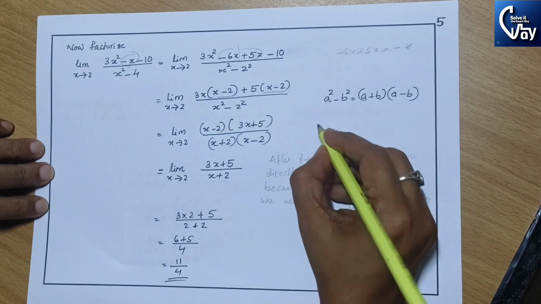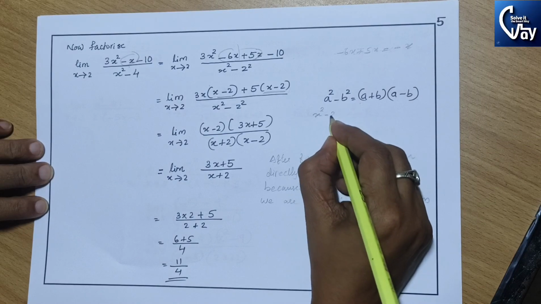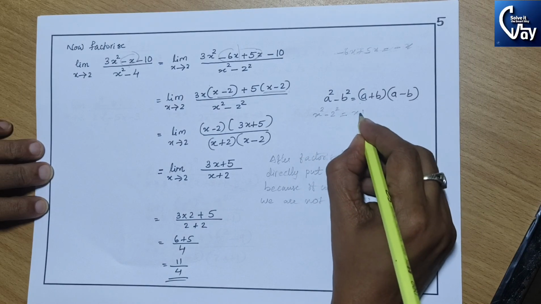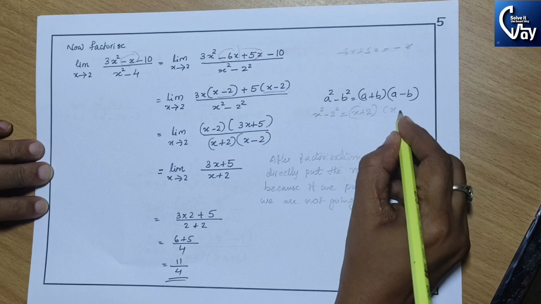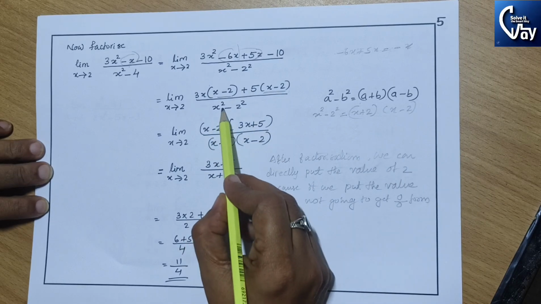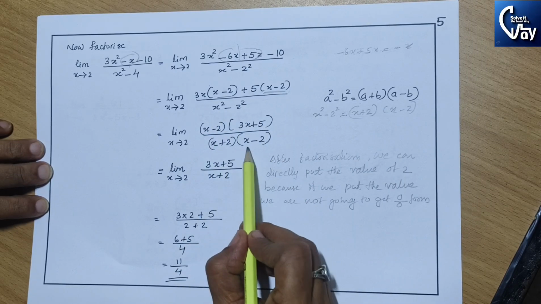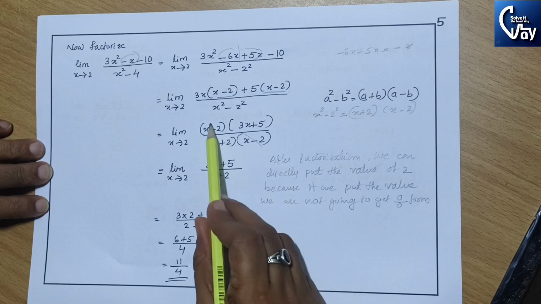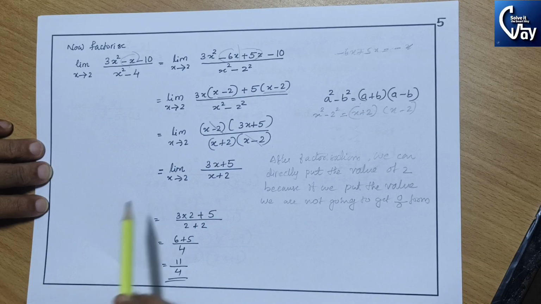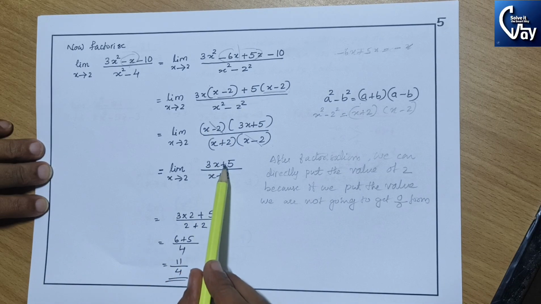Similarly, x square minus 2 square can be written as x plus 2 into x minus 2. So instead of x square minus 2 square, we write x plus 2 into x minus 2. These x minus 2 get cancelled. Then limit x tends to 2, x plus 5 divided by x plus 2.